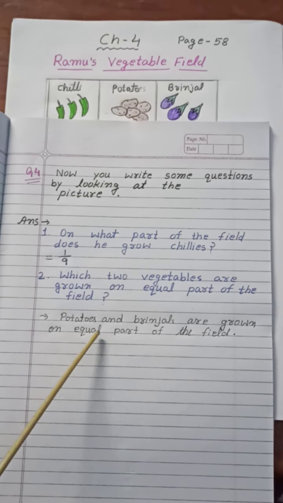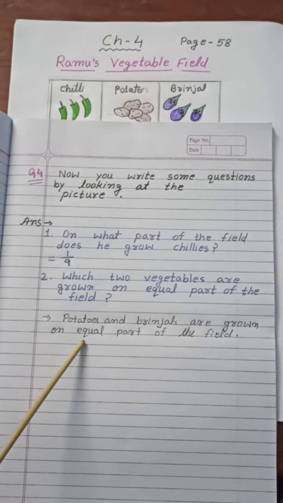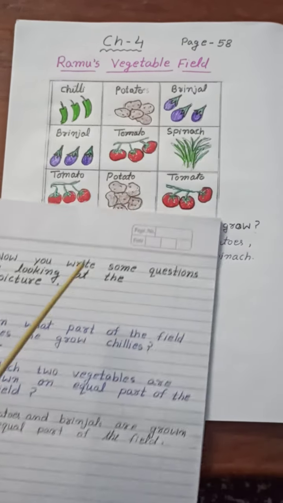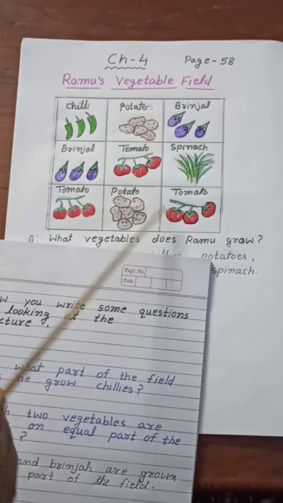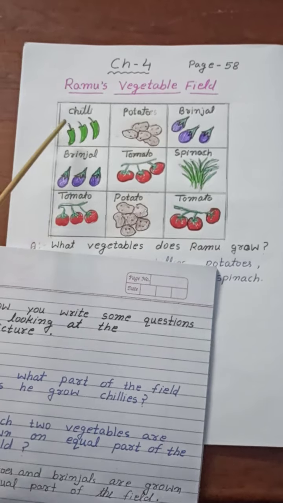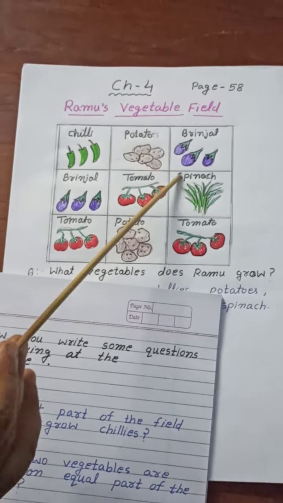Okay. Please write all the questions and answers in your notebook. Also you can draw this figure. Children, if you are not able to draw the figure, you can write the name. Okay. But try to draw the figure.